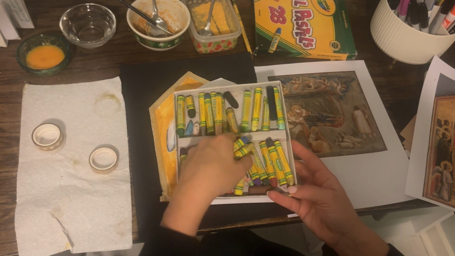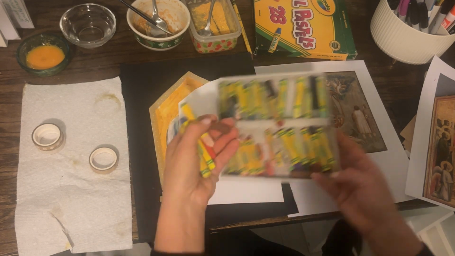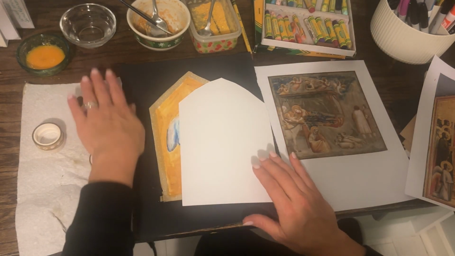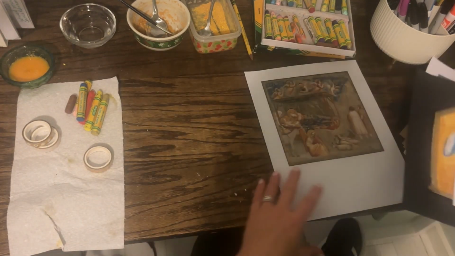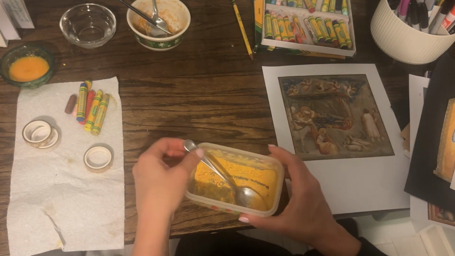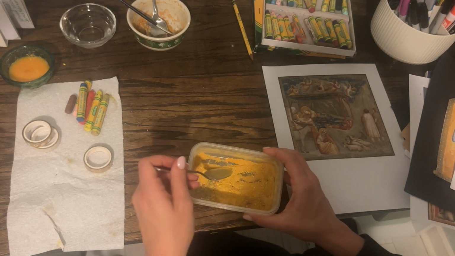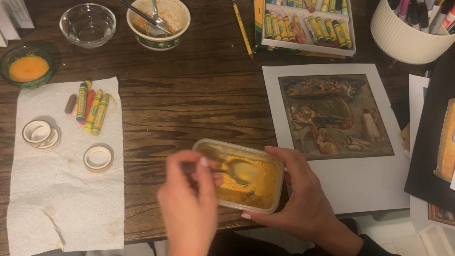I also have some oil pastels. I'm going to be using white, a skin tone color, depending on what color you want your skin, color for hair, and definitely that bright orange red, and then blue for my lapis lazuli.